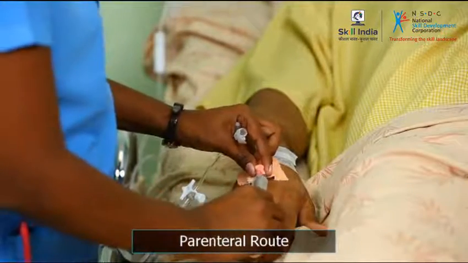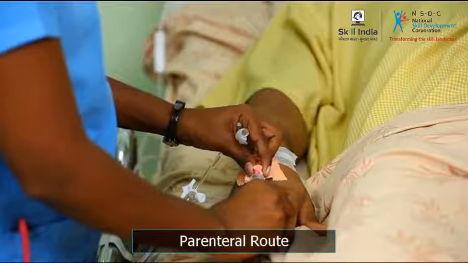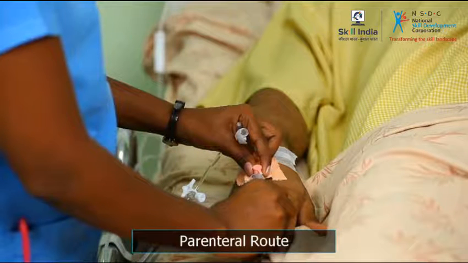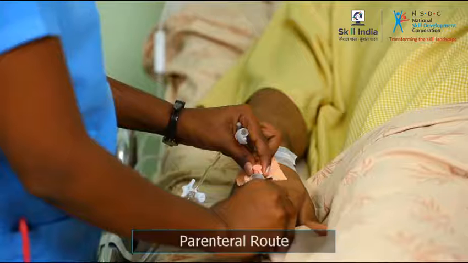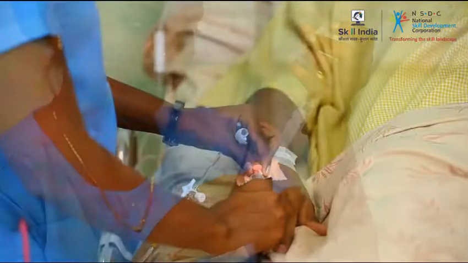Parenteral route. The fastest action of a medication is observed when the medication is delivered directly into the blood or any given part of the body. This is called parenteral method. Through this route, the medication is delivered into the artery, tissues beneath the skin, or abdominal cavity directly.